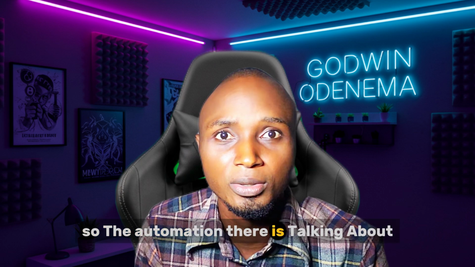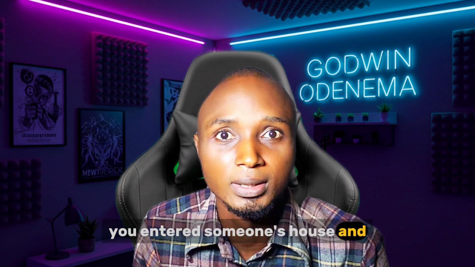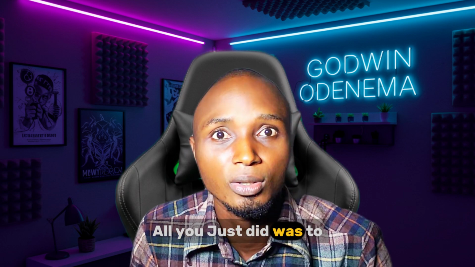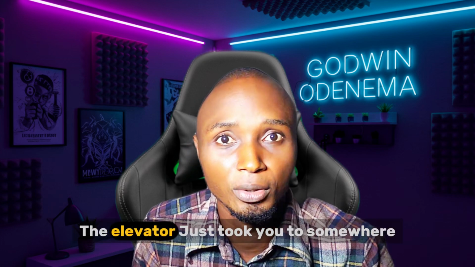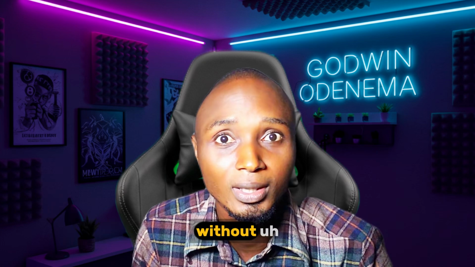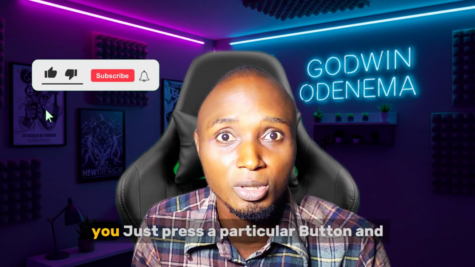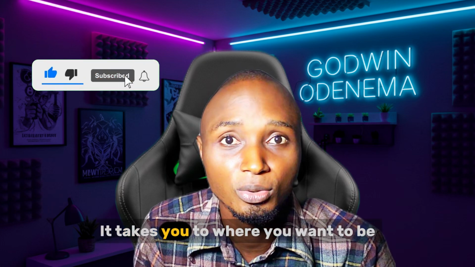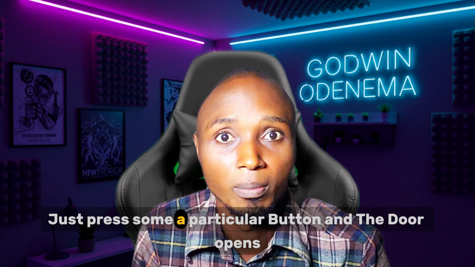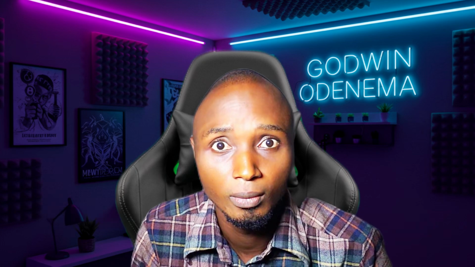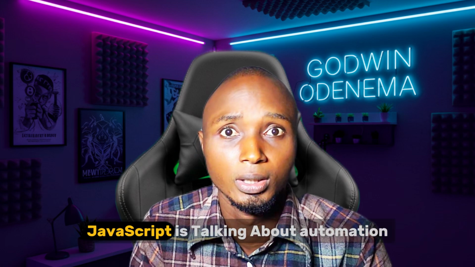As a visitor, you enter someone's house and all you do is press a particular button and the elevator takes you somewhere without needing help from someone else. So that's the automation. Like automatic doors, you press a particular button and the door opens. You press a particular button, the door closes. So JavaScript is talking about automation.